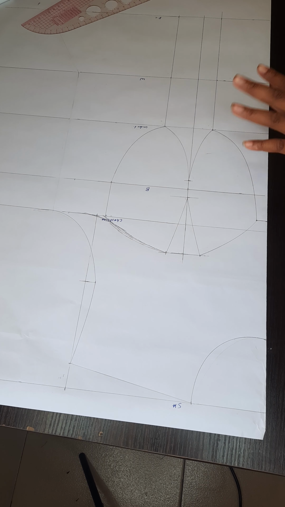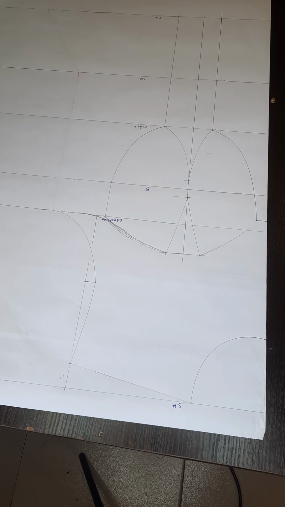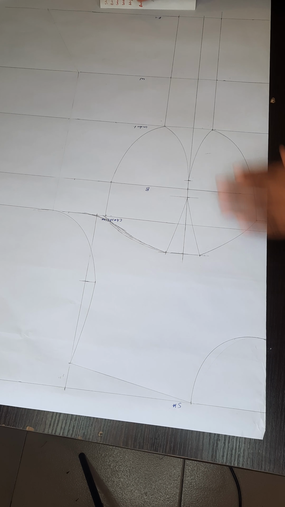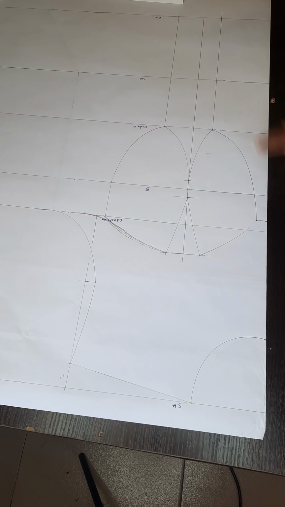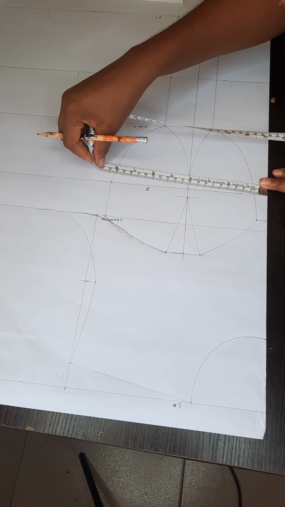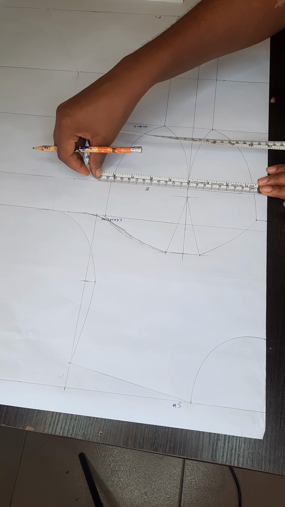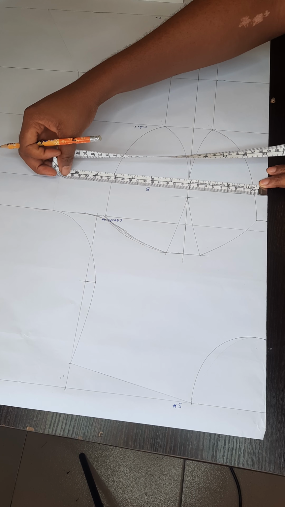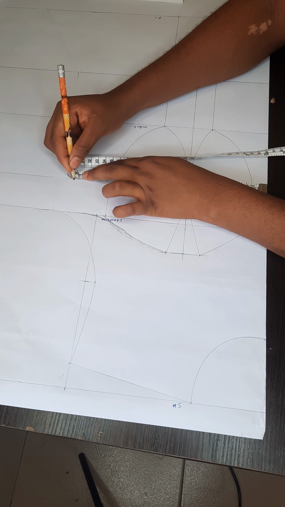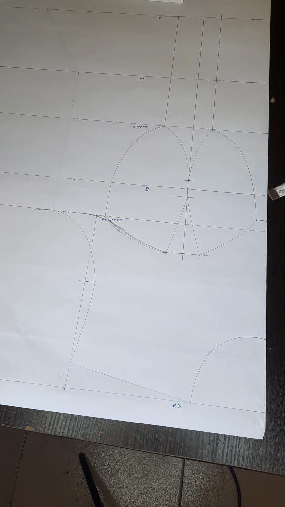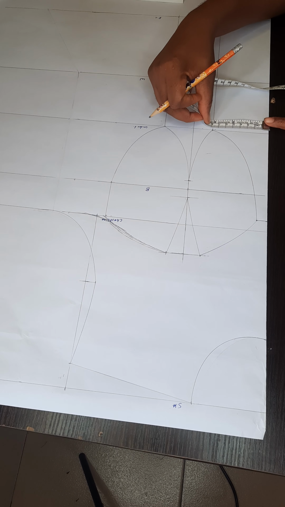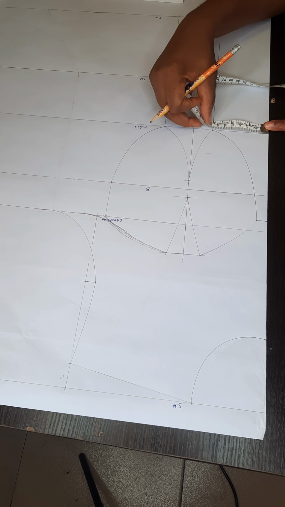So from this point, we're almost done with this. It's now to input your measurements onto the draft. So here I'll mark my bust point measurement, which is on my bust point here. My bust measurement is 10, which I marked here. That's 40 divided by 4, that's 10. My under bust measurement is 8.5, that's 34 divided by 4, I got 8.5.